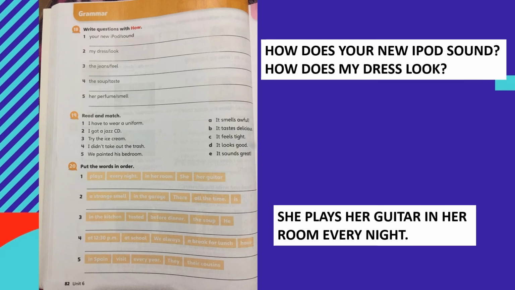Here in page 82 in exercise 18, the instructions are write questions with how. En este ejercicio nos van a preguntar el cómo algunos objetos suenan, el cómo se ven, el cómo se sienten, el cómo saben y el cómo huelen. In number 1, the words that we have are your new iPod and also we have sound. Here we are going to start with the WH question, how, and then we are going to continue. We are going to write, how does your new iPod sound?